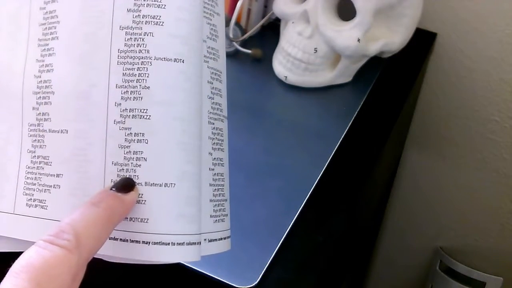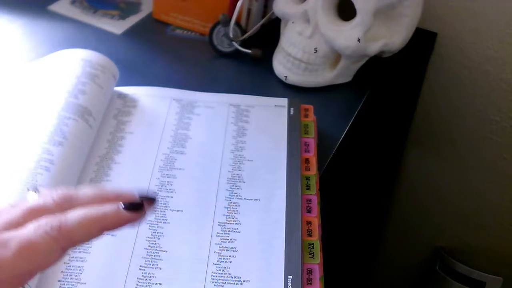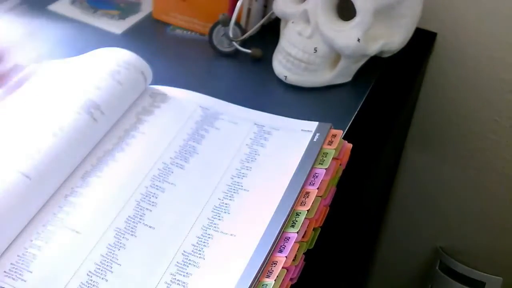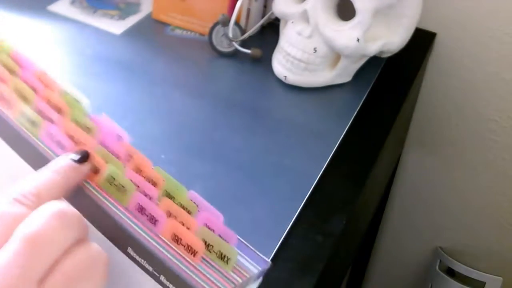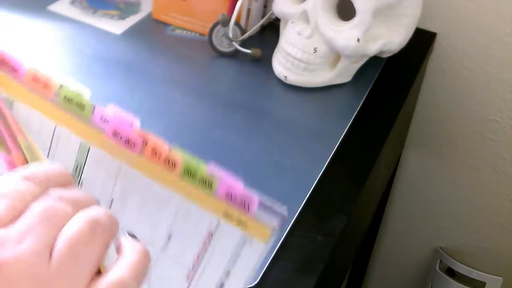Left is 0UT6. So you're going to want to write that down somewhere, 0UT6, because we then need to, as we have in other manuals, flip to our section to verify that code and make sure that there are no other digits that need to be on that code, and I'm pretty sure there probably are. So we're going to flip over here.